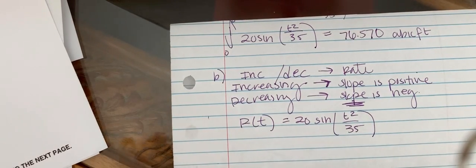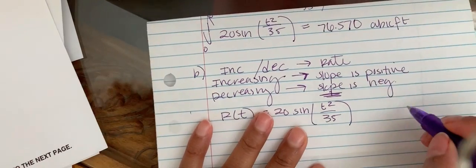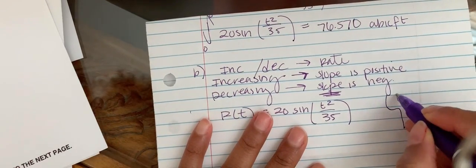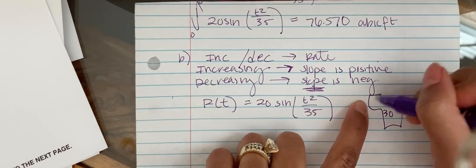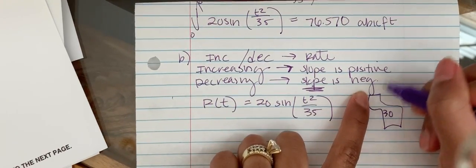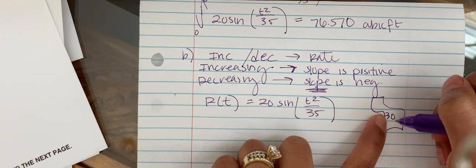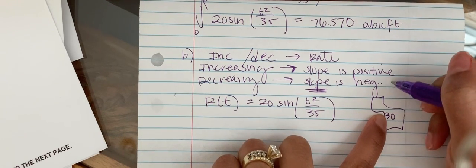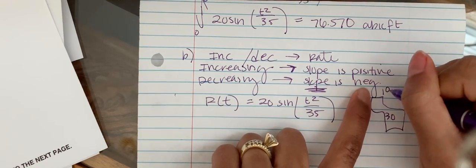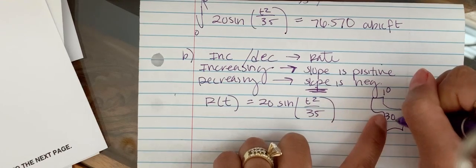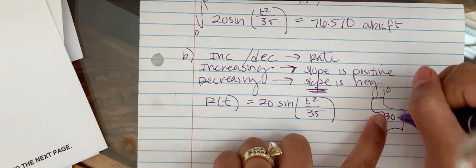Okay, so the question is, is the amount of the water in the pipe increasing or decreasing? So right now, I have this pipe, and there's 30 feet of water in it. And they want to know if water's going into the pipe. If 5 cubic feet goes in, that means it's 35. Let's just make an example. If 10 cubic feet goes in, that means there's 40 cubic feet in the pipe.